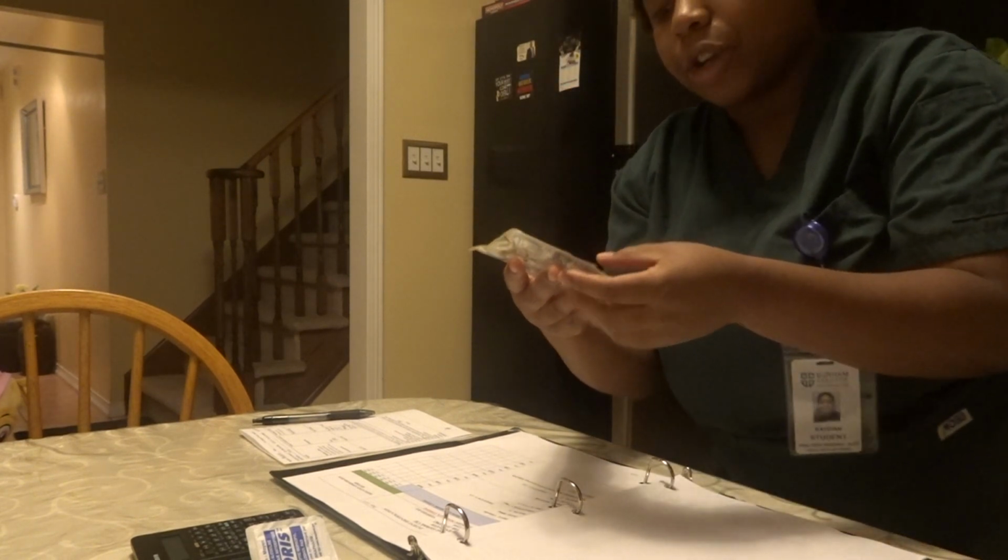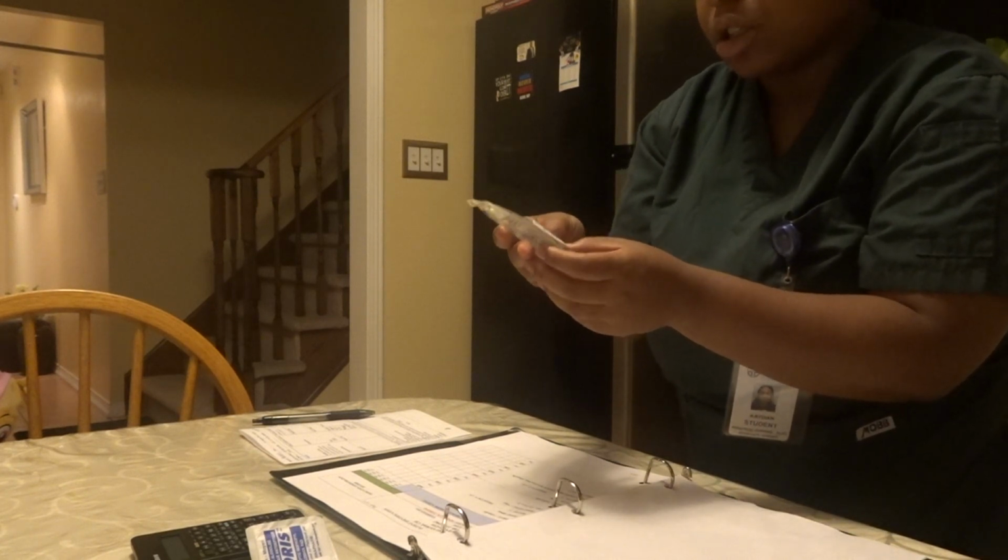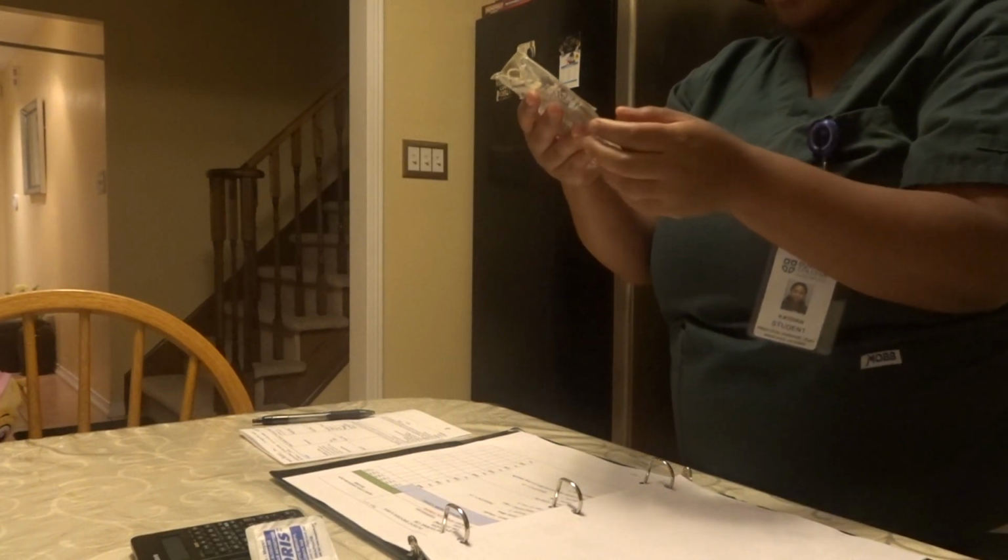And then I'm going to check for expiry date. So expiry date is August 28th, and then on the bag it says January 21st.